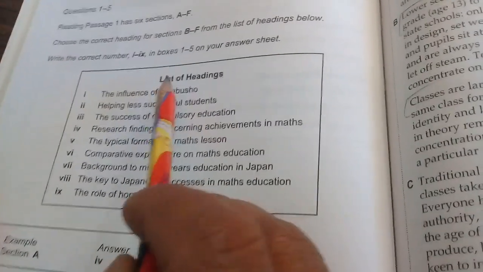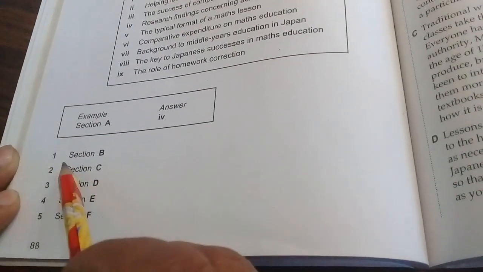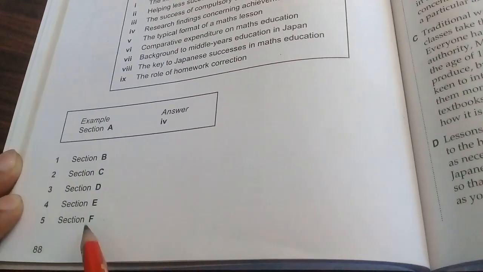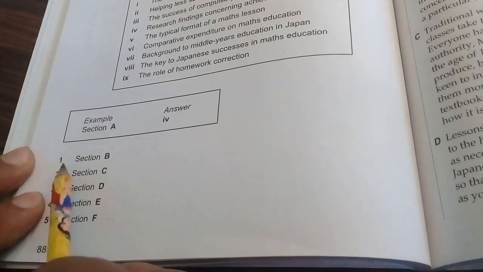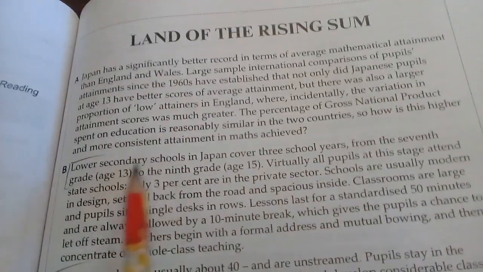Last week I gave you information about paragraph headings theoretically, and today I'm giving information on how to do paragraph headings practically. Here we can find a list of headings from 1 to 9, and just below you can find section B to section F. To find the particular heading for this section, we have to read paragraph B, this one.